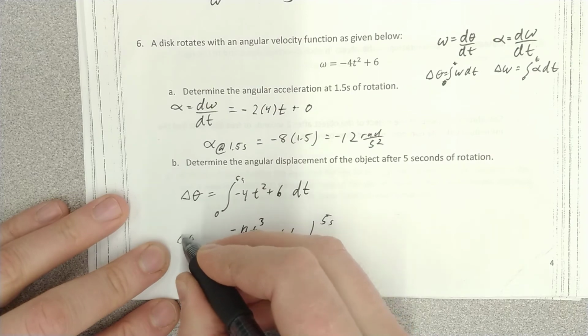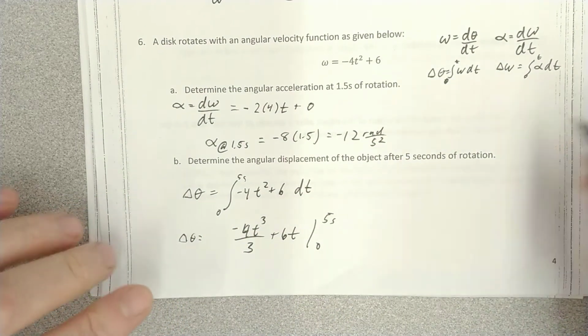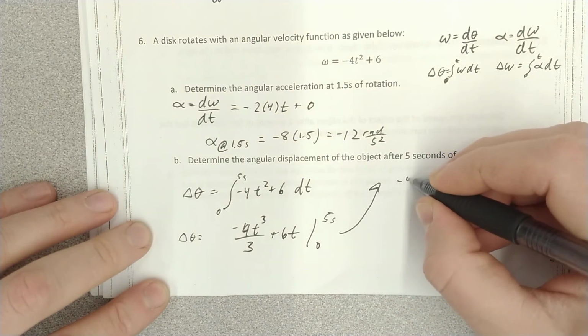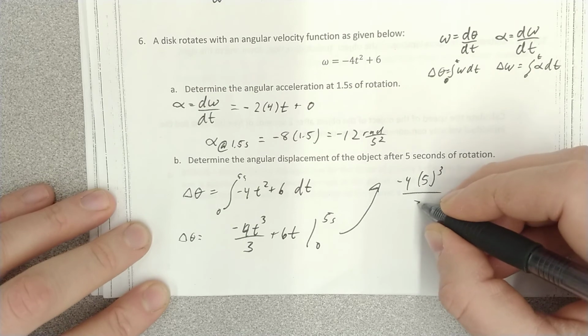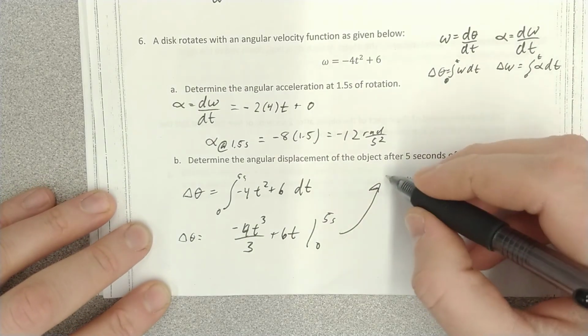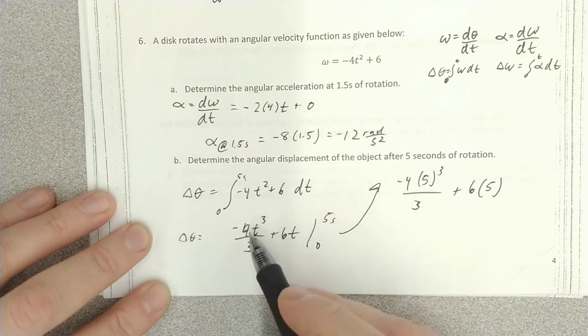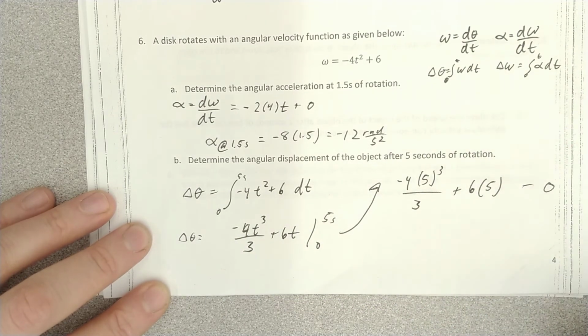So the antiderivative becomes the integral when we evaluate it over the time interval. So negative 4 times 5 cubed over 3 plus 6 times 5. That's what you get when you sub in 5. If you sub in 0, you get 0. So subtract off 0 if you want over there.